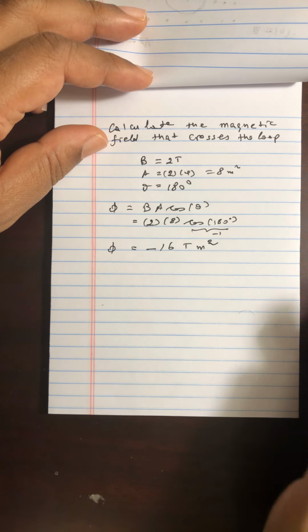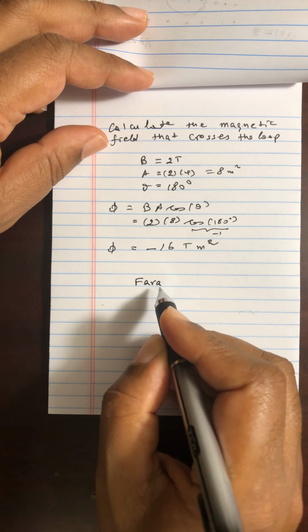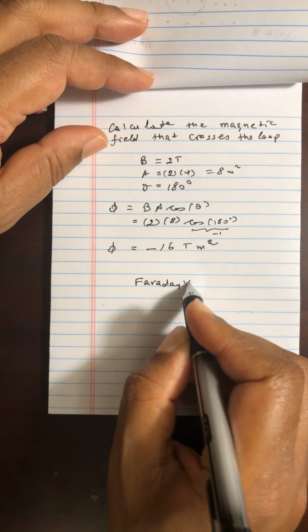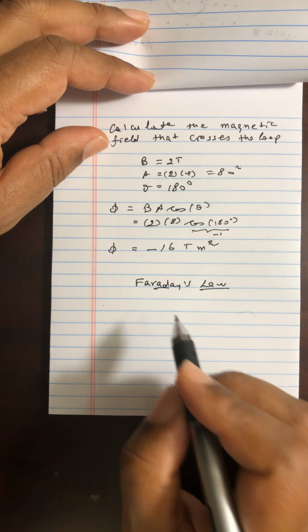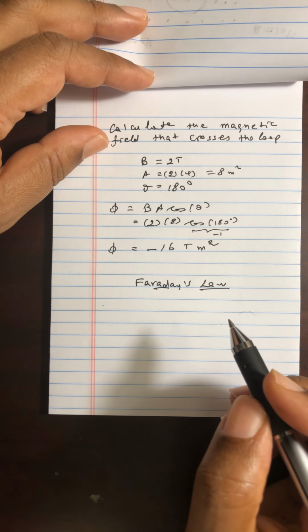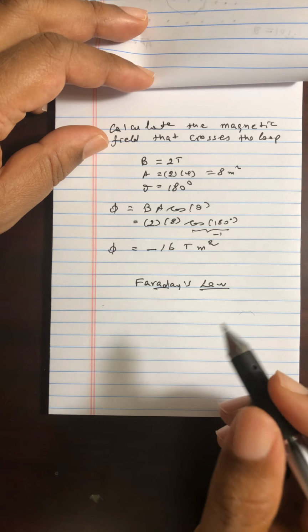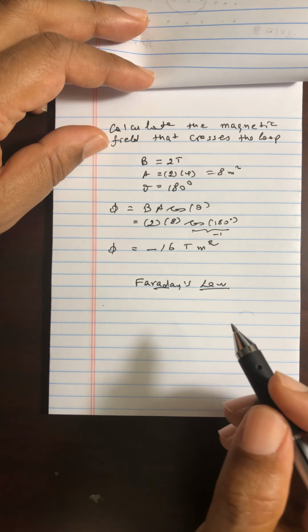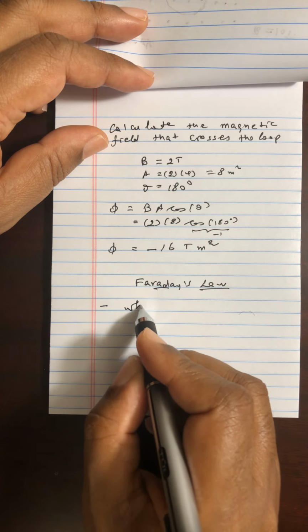Now let's state Faraday's law. Faraday's law says that whenever the magnetic flux crossing a loop changes, there will be an induced voltage which is equal to the negative rate of change of flux.